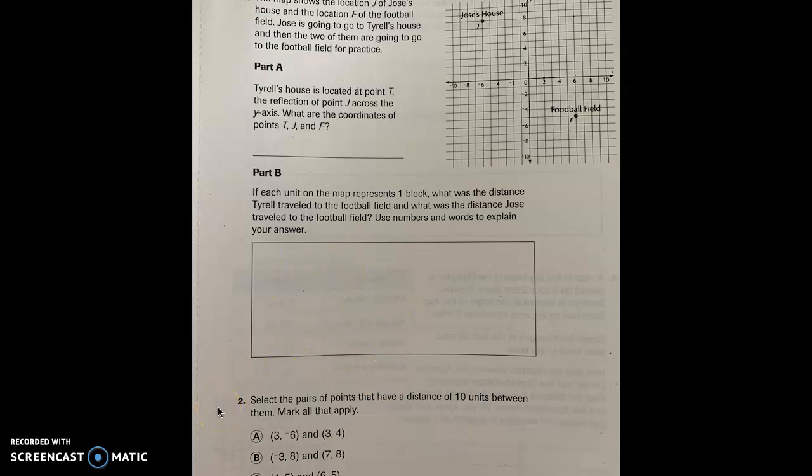Question number 2 says select the pairs of points that have a distance of 10 units between them. Mark all that apply. Now you could either graph these or you can just think about it. So if I look at A, notice it's the y values that are different. I'm going from -6 on the y to +4. So think about a number line. How many units is it to get from -6 past 0 up to +4? And see if that's 10.